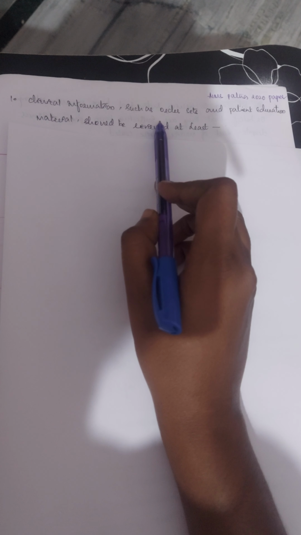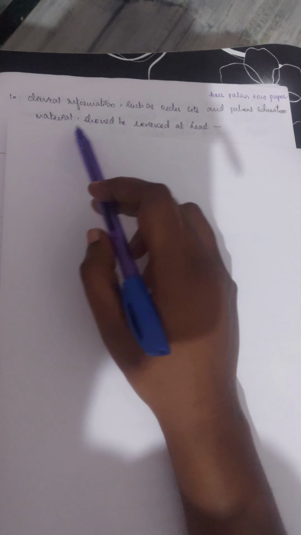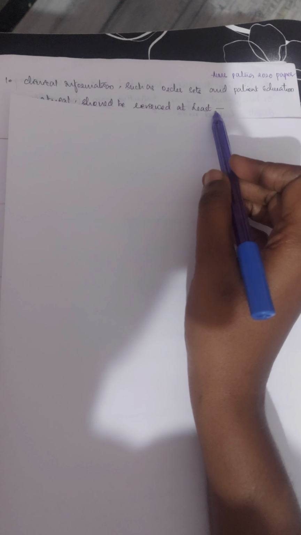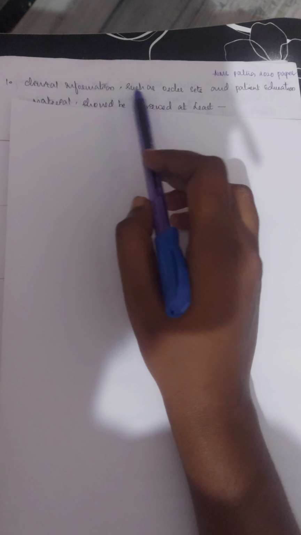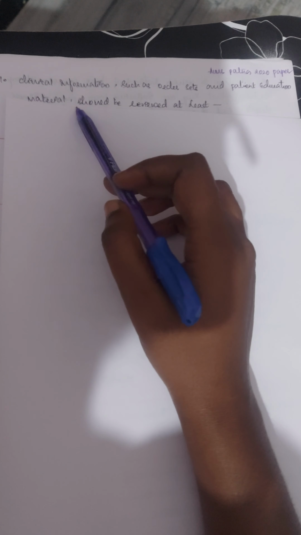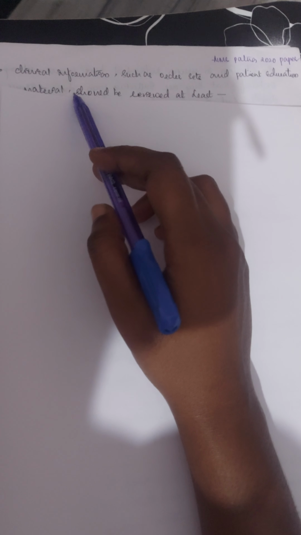Clinical information such as order sets and patient education material should be reviewed at least how often? Nothing but how much gap they can take to check this patient education material or any clinical information.